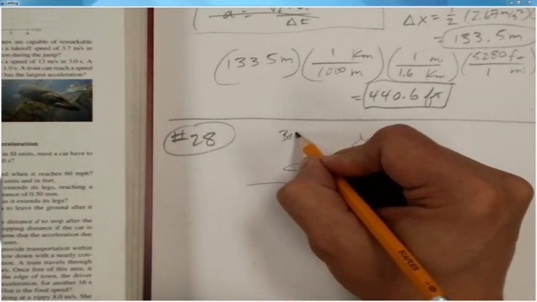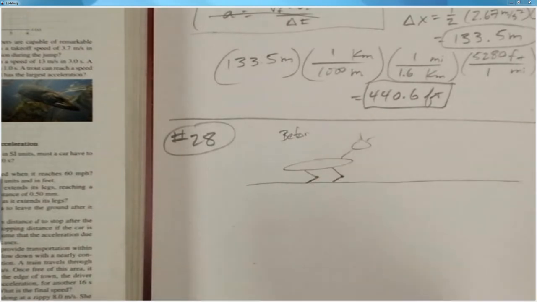Before. My pencil. This is not cooperating. Let me get another pencil. Yeah, that was a waste of time.